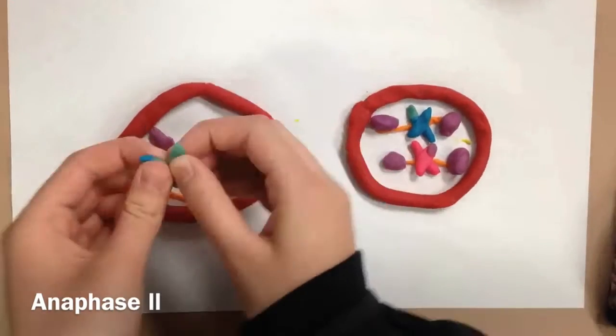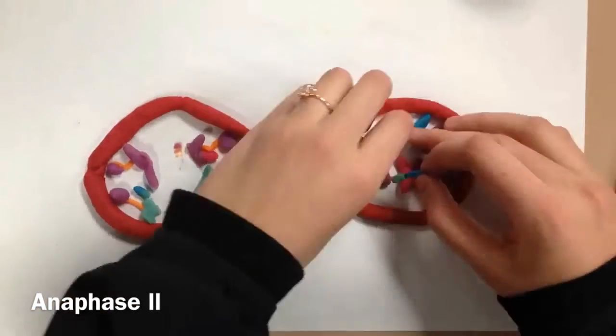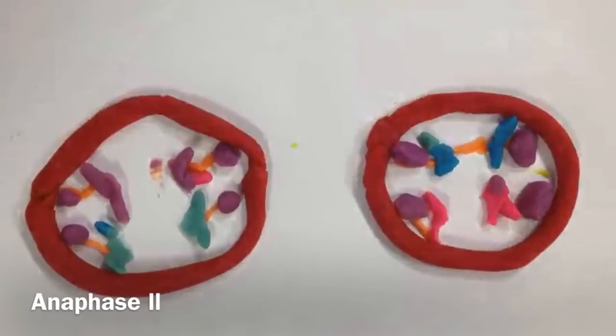Then, in anaphase 2, the centrioles use the spindle fibers to pull apart the chromatids to opposite poles of the cell. If the centrioles do not properly attach the spindle fibers to the chromosome before they start to pull, a non-disjunction can occur at this point too.